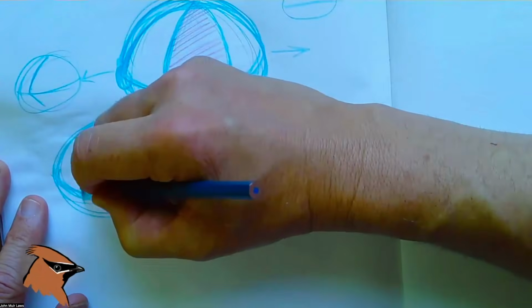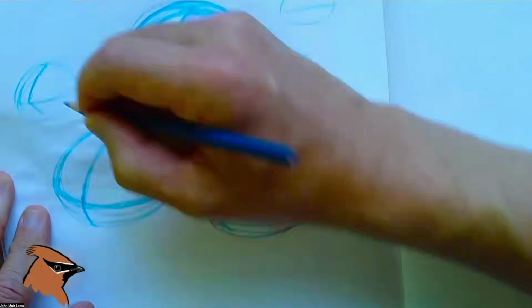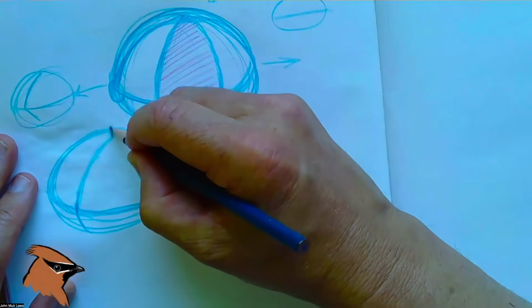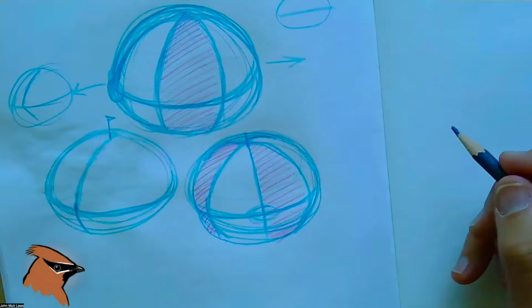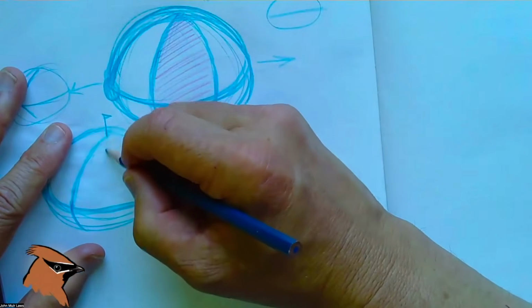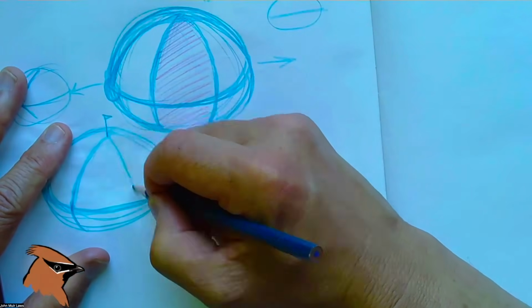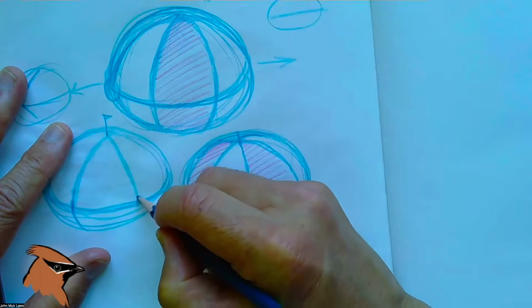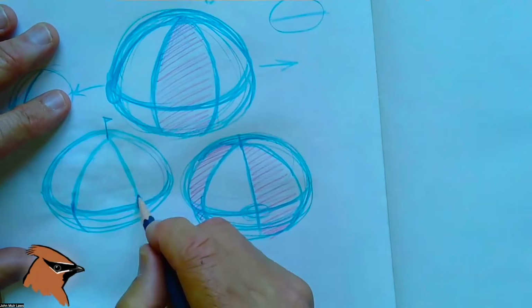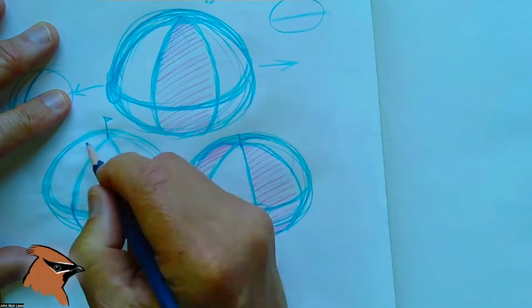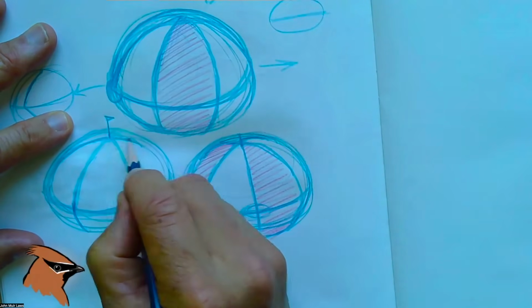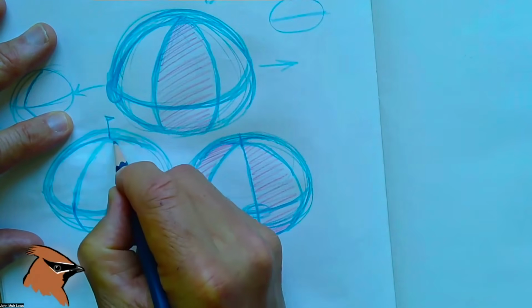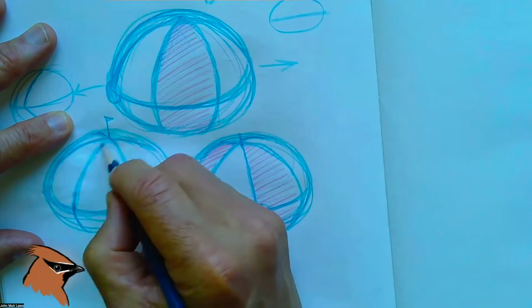And then it's going to tuck down under my ball. This is my top. And maybe I have another line cross this one over at 90 degrees, tuck it under. And these ones are going to disappear off the back side of the ball.